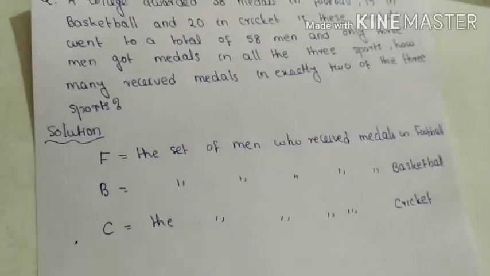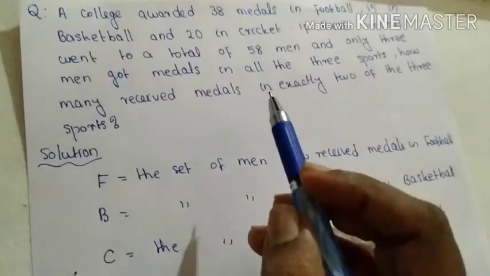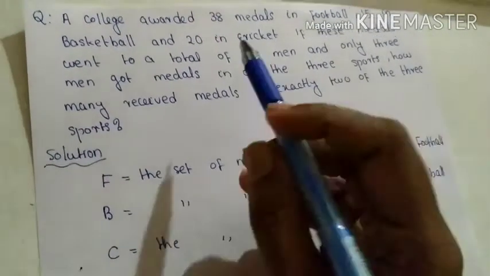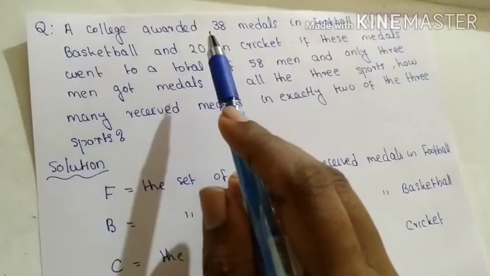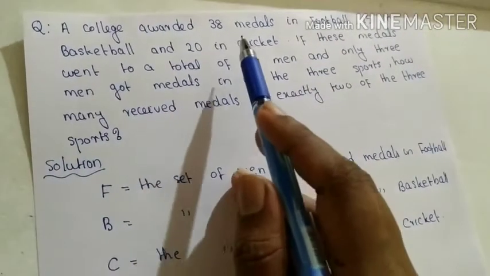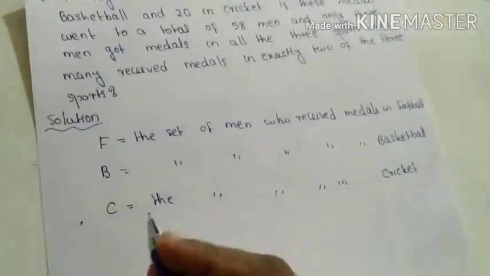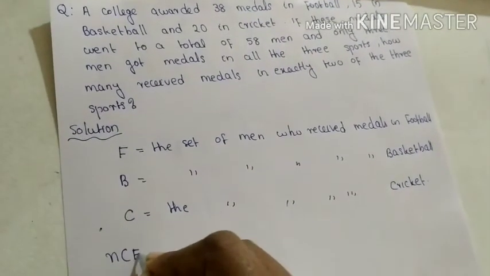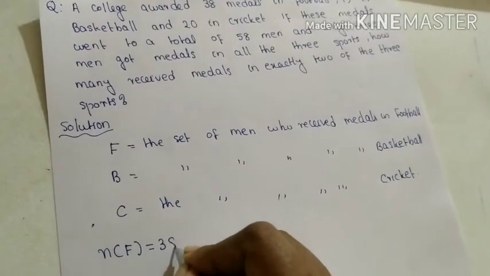Okay, so given that a college awarded 38 medals in football, that means n of F is equal to 38.